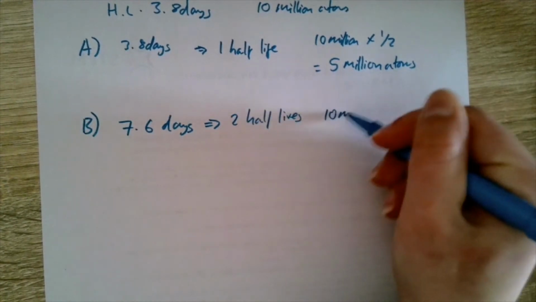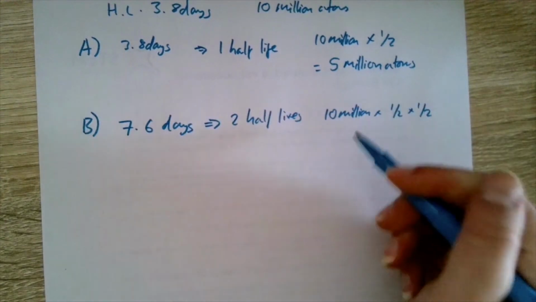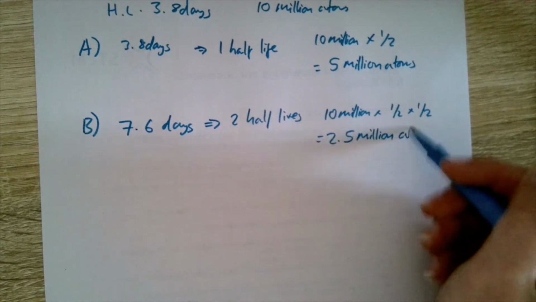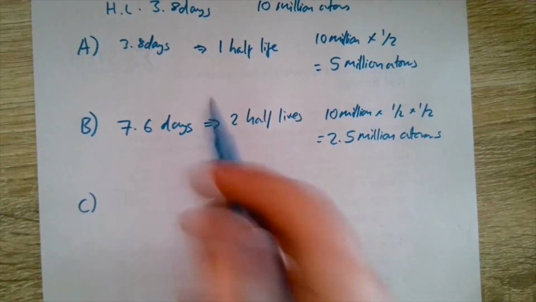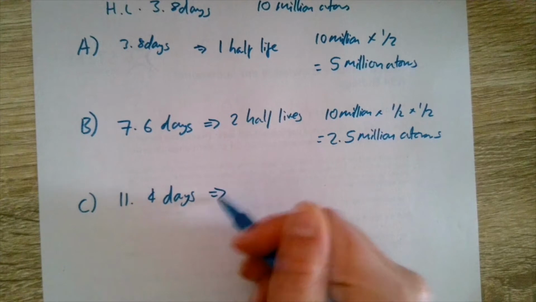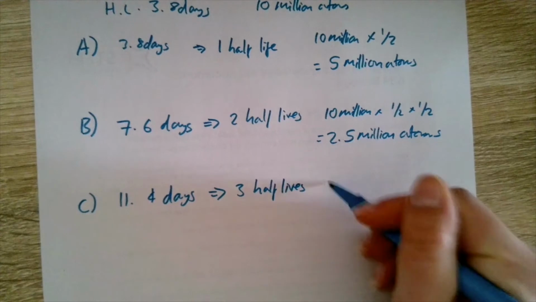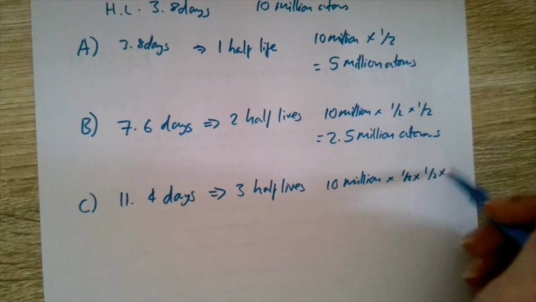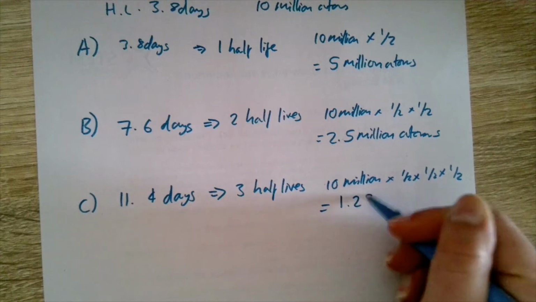So 10 million times a half and a half again, so that's 2.5 million atoms that are remaining to decay. And C is 11.4 days, so this is 3 half-lives. So 10 million times a half times a half times a half, which is 1.25 million atoms.